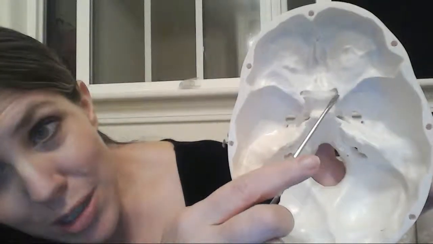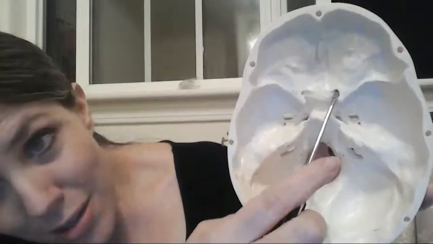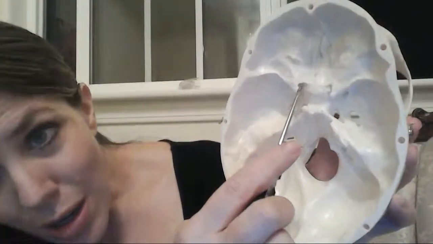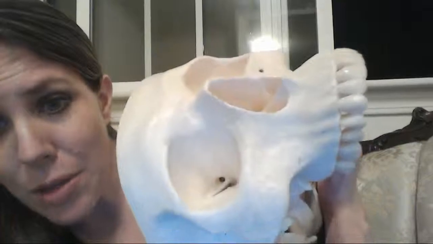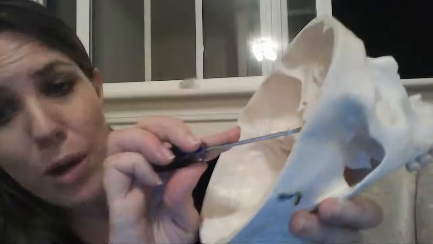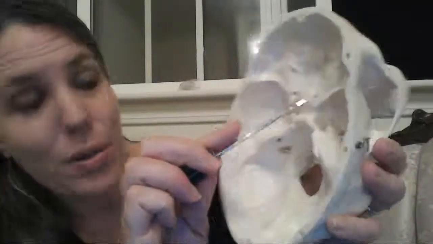Now, this is very interesting. Right underneath that lesser wing, look, it's holes, and holes over here. Those are your optic canals, and I don't think my screwdriver will fit through there, but if it could, you would see that it would come out the other end right in the orbit, because that's where your optic canal goes through. So that optic nerve is going right through that hole and into your brain.